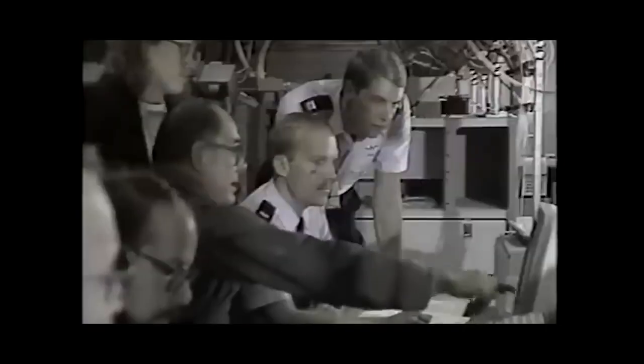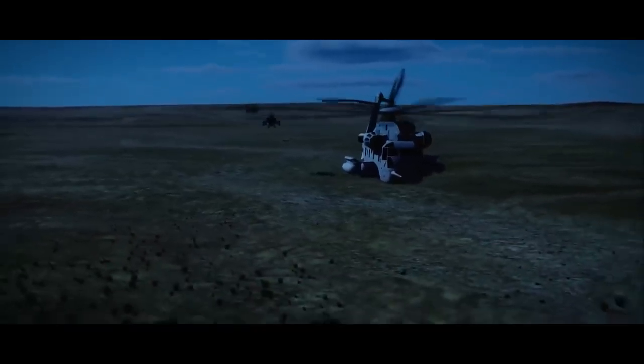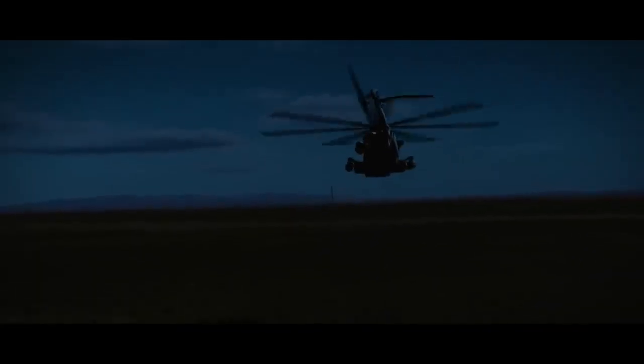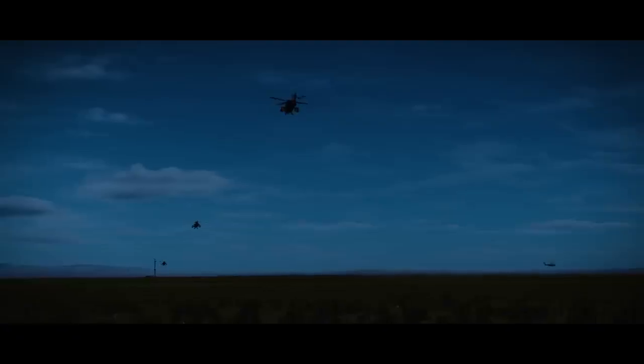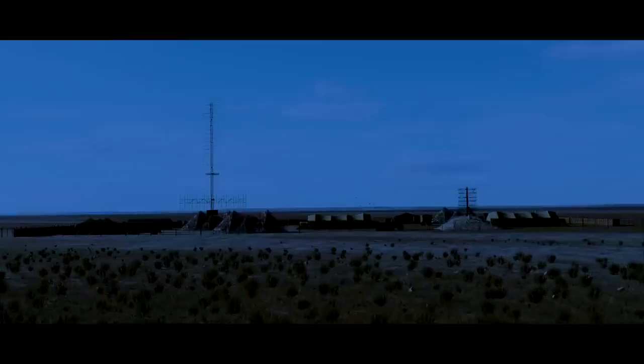AWACS aircraft have been airborne for some time and are currently underway directing the 2 groups of Apaches towards the radar emplacements in Iraq. Flying low, these 2 flights led by Pavelows head towards their designated targets: 2 Iraqi radar outposts.